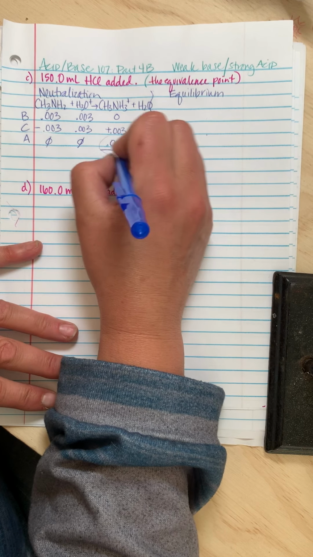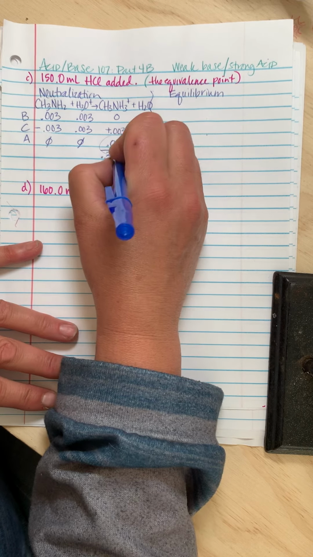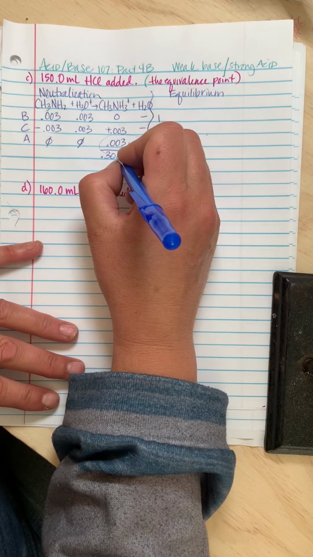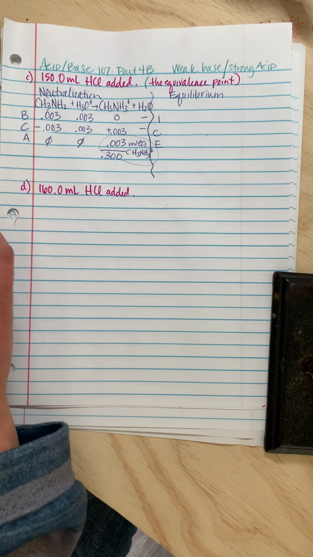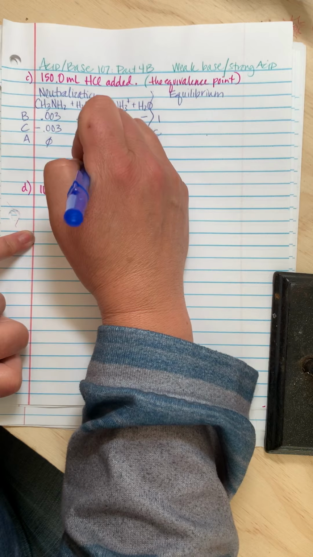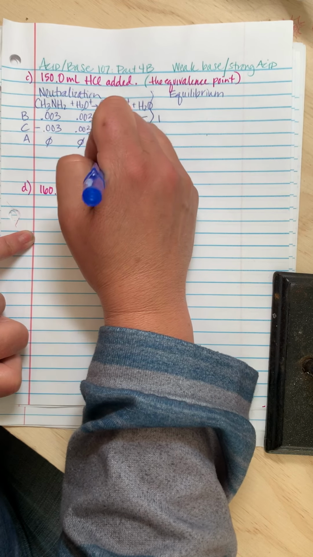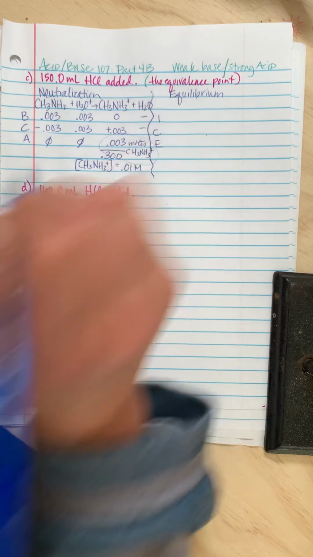This is going to be 0.003 divided by the 300 milliliters, and so we get our concentration of CH3NH3+ is equal to 0.01 molar.